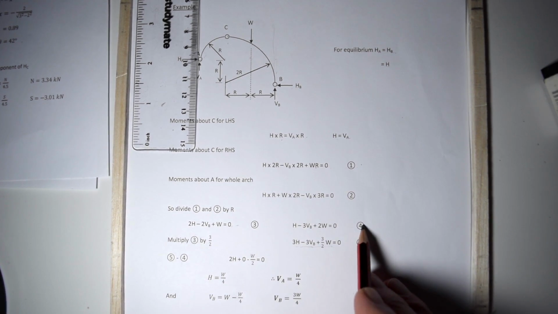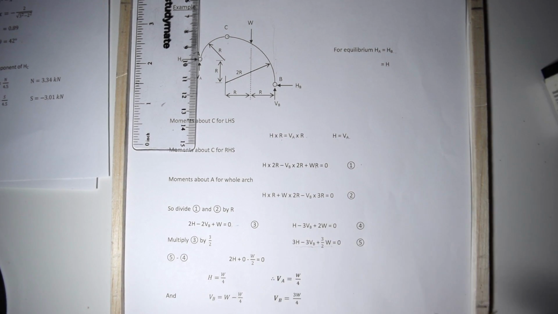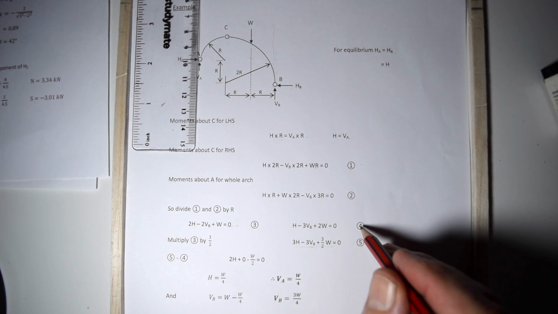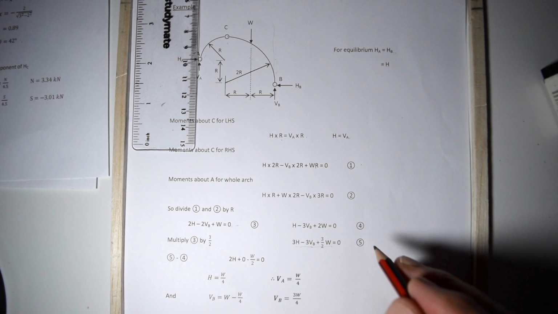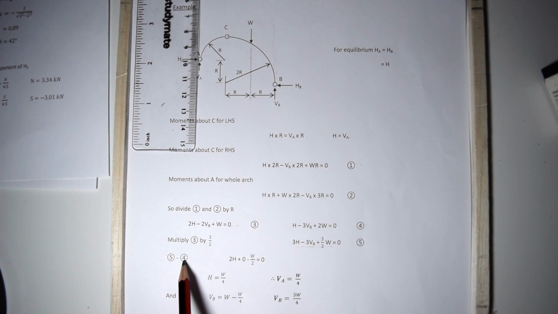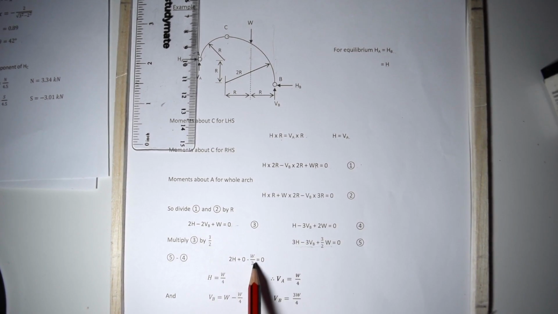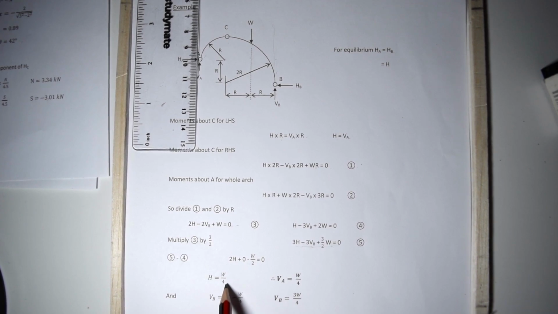If we subtract equation 4 from equation 5, these are plain simultaneous equations which you shouldn't have much problem with. 5 minus 4, this is what we're left with: 2H minus W over 2 equals 0. And from that, when you transpose this equation, H equals W over 4.